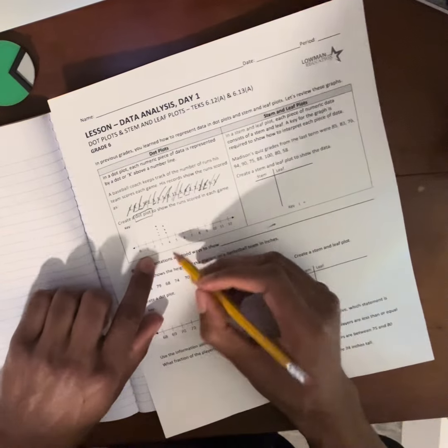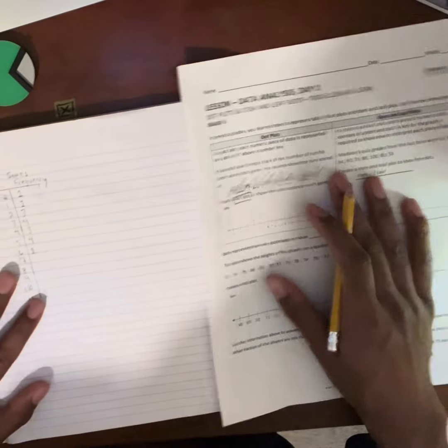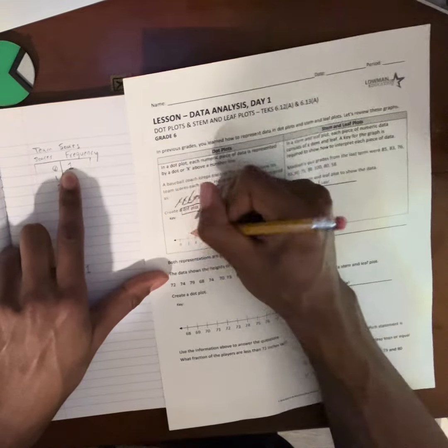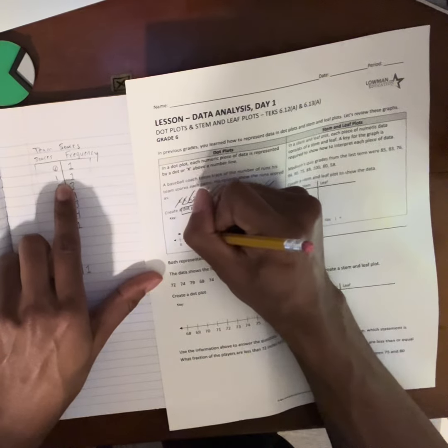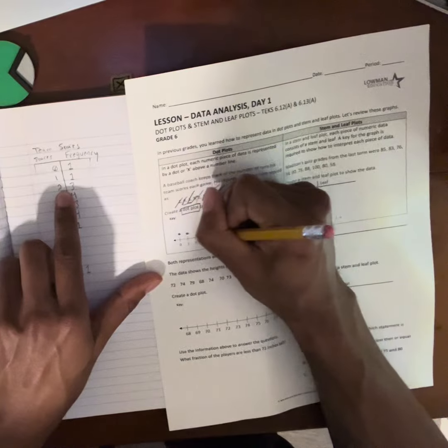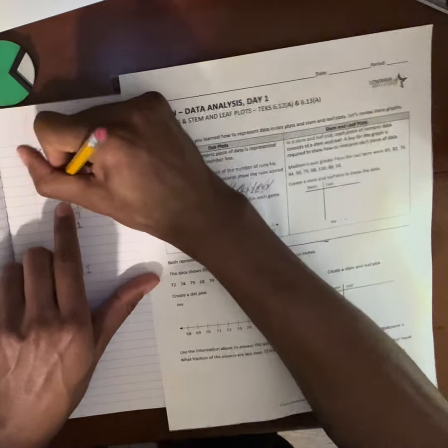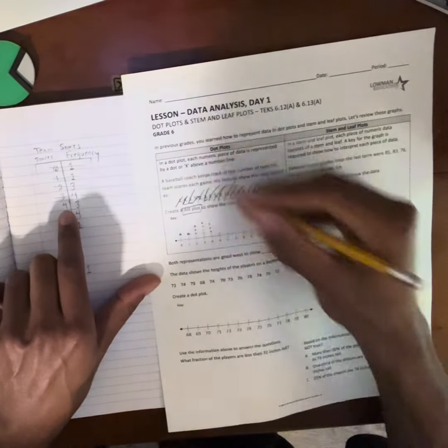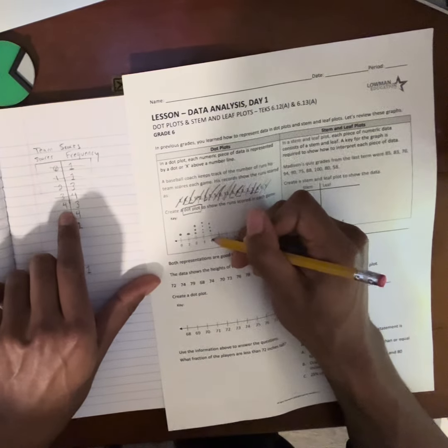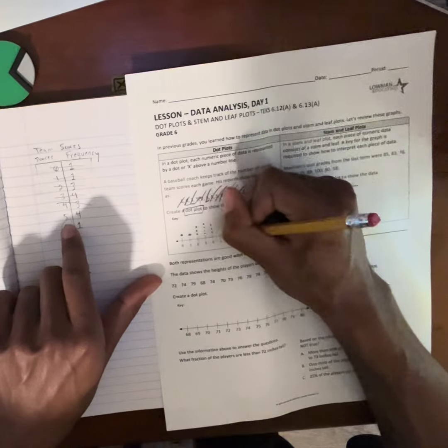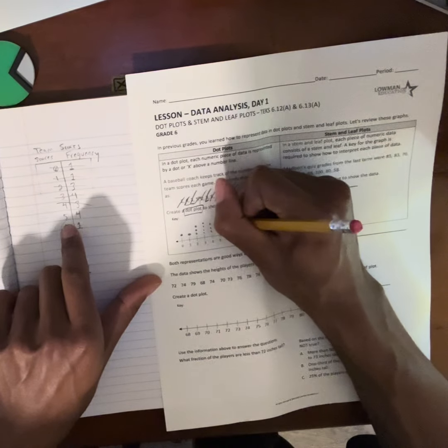So on our dot plot, we'll just follow our chart, right? 0 should have a 1 dot over it. 1 should have 1 dot. 2 should have 3 dots. 1, 2, 3. 3 should have 4, and I'm just gonna cross these out as I finish them. We've already done 3. 4 has 3, we've already done 4. 5 has 4. 1, 2, 3, and 4.